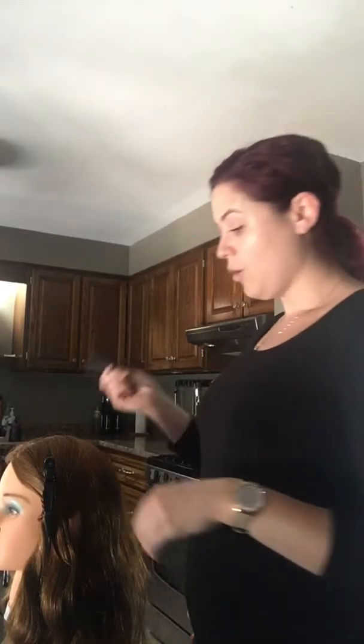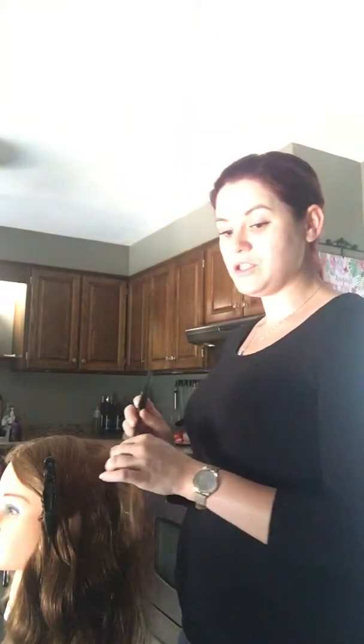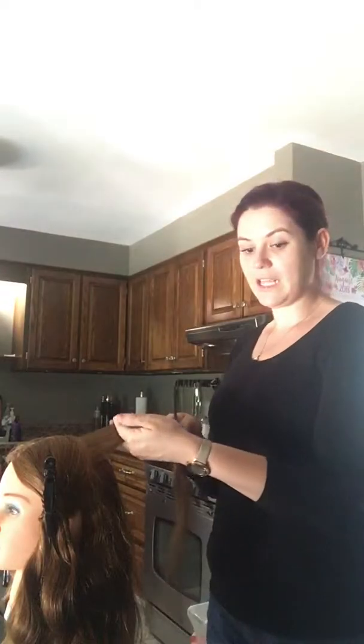A lightener application, which is very similar to a virgin application, we're going to be applying 1 inch away from the scalp. So starting here, and then we're going to leave out the ends as well and do only mid-shaft.